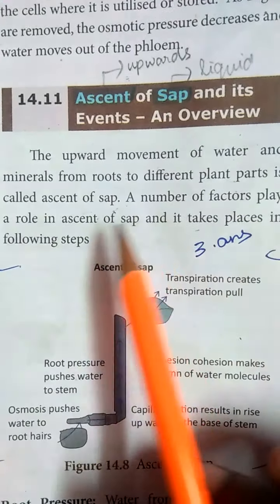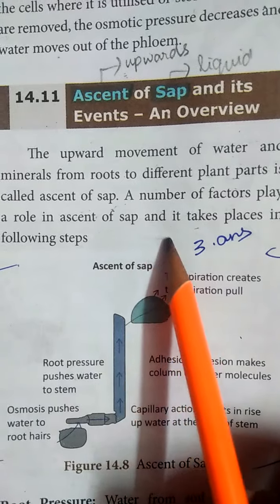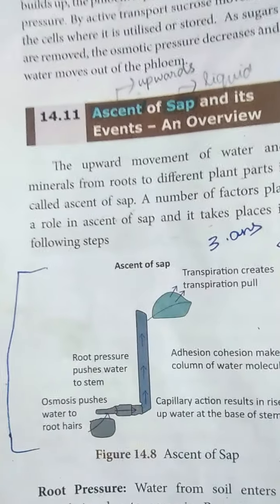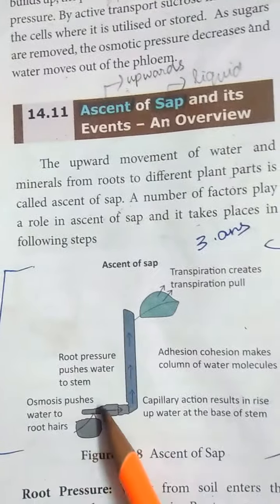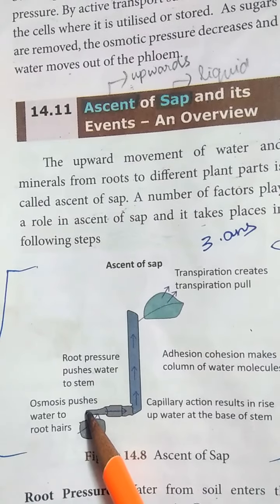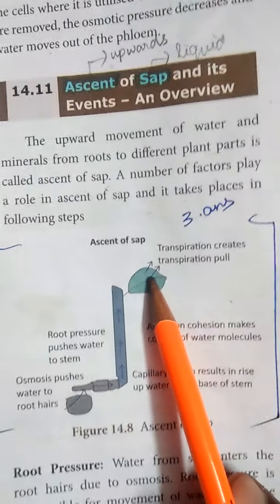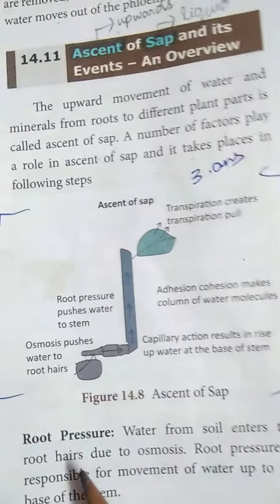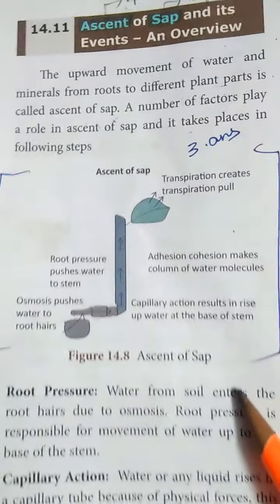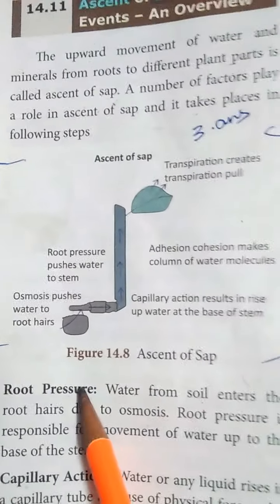There are a number of factors which play an important role in the ascent of sap, and it takes place in the following steps. Here we are going to study how the water from the root hairs is transported to the leaves. Its pathway we are going to study. The one factor which controls the ascent of sap is root pressure.